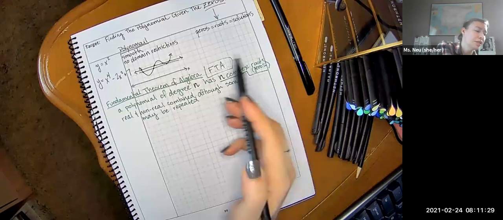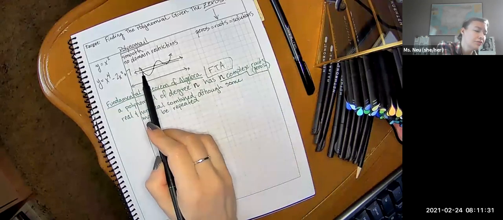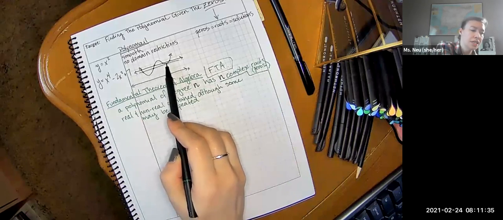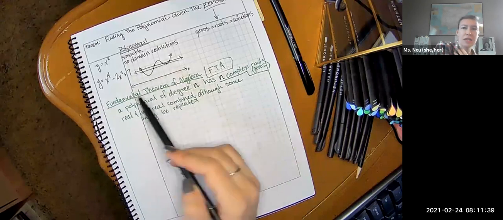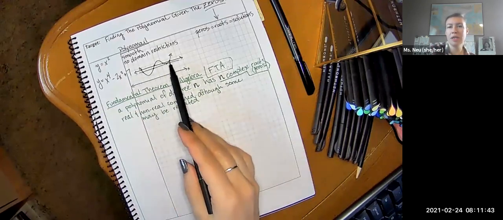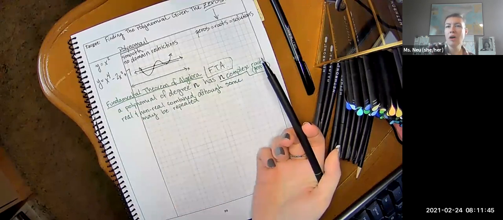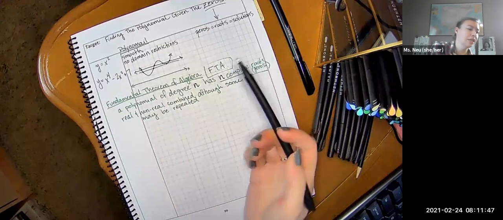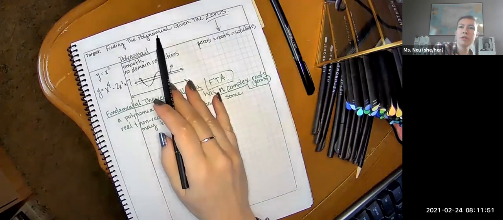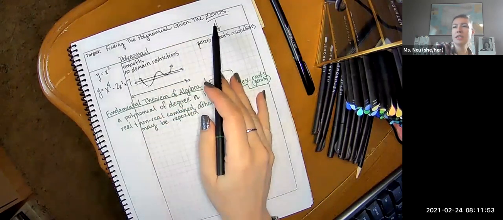I'm going to have 4 places where this function either crosses the x-axis, imaginary or real, or it bounces off the x-axis. And we're going to look at the differences between crossing and bouncing. But for now, all we need to do is find the function for any polynomial given its zeros.